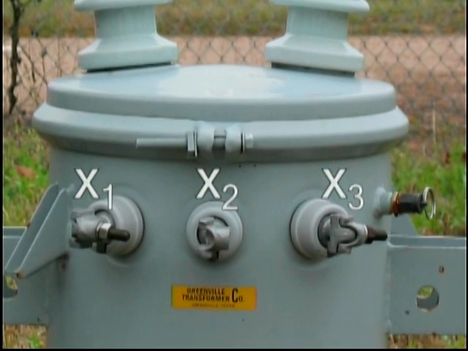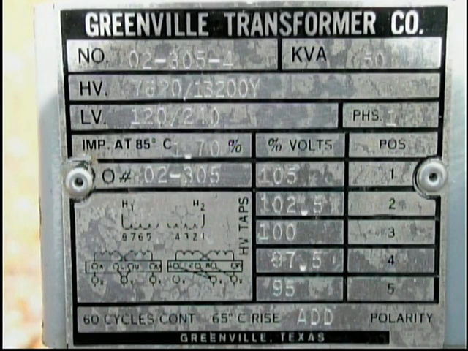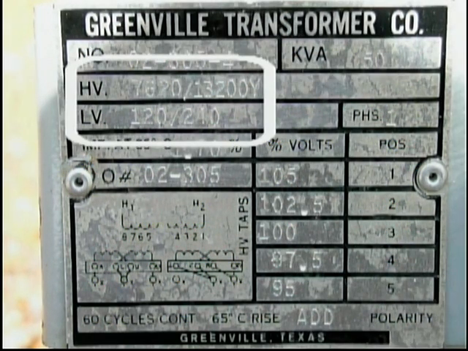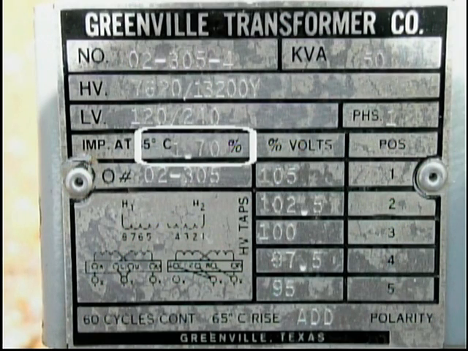Another standard feature on a single-phase transformer is the nameplate. A great deal of information is stamped on a transformer nameplate. For our purposes, the information we're concerned with is the unit's polarity, kVA rating, voltage rating, and percent impedance. Let's look at what this means in terms of transformer connections.